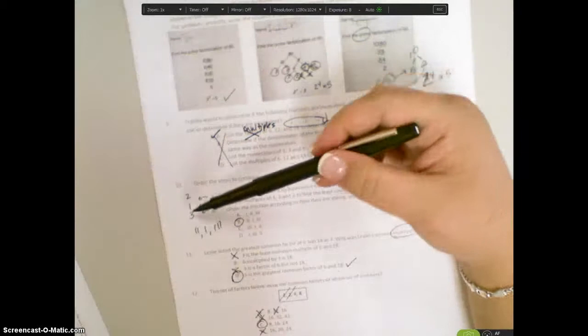Number 10, order the steps for the following fractions to compare the following fractions: 1/4, 1/3, and 1/2. So the first thing I need to do, just like we set up here in number 9, is I need to list the multiples of 4, 3, and 2 to find the least common denominator. So that's going to be my step 1.